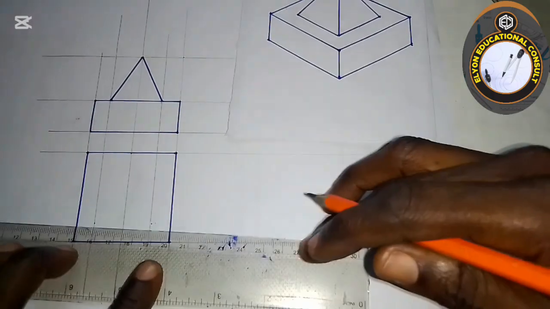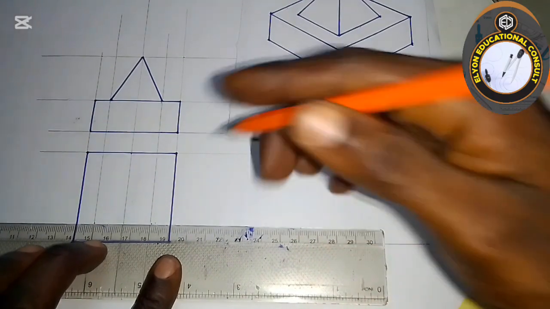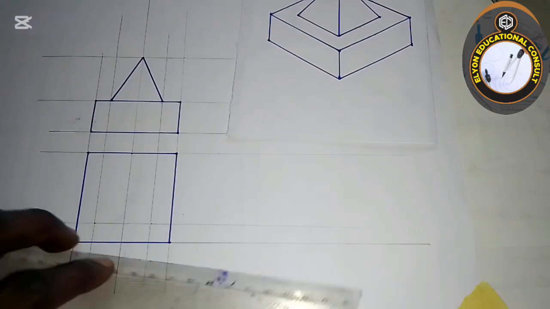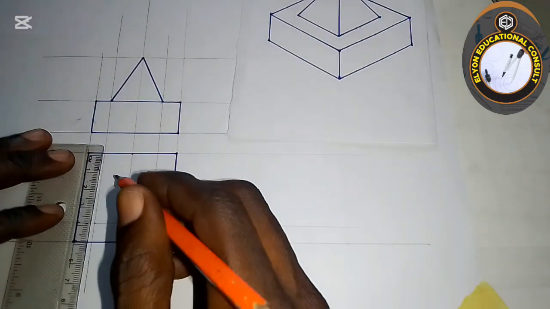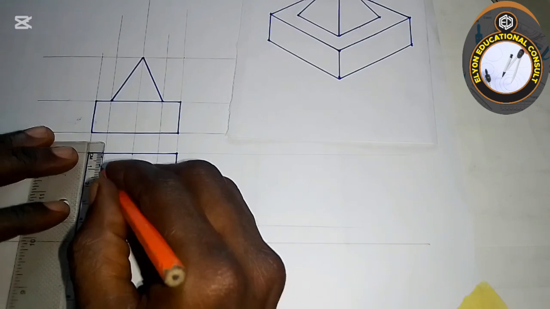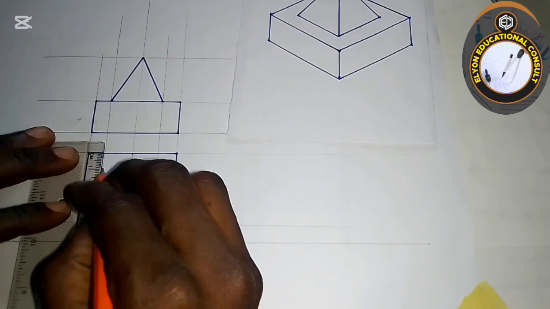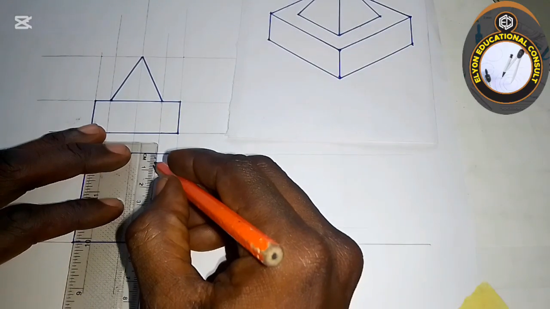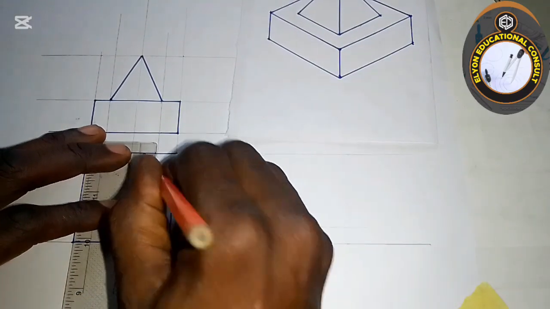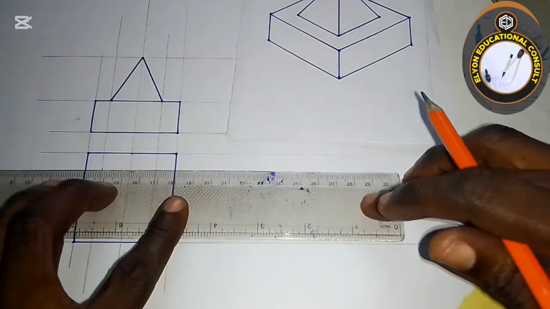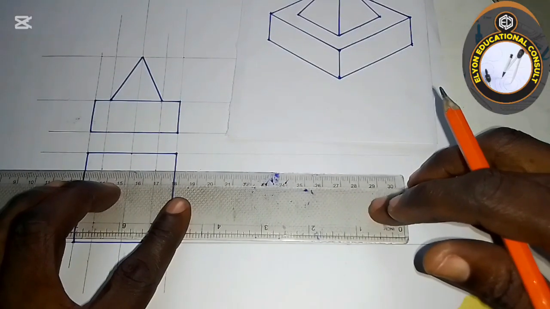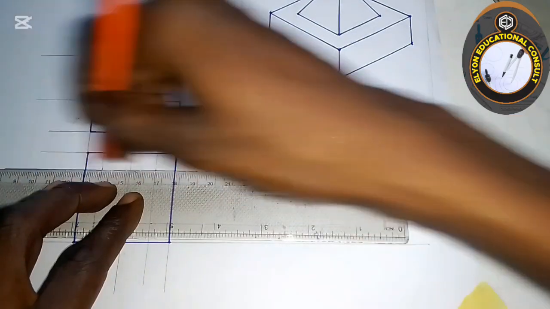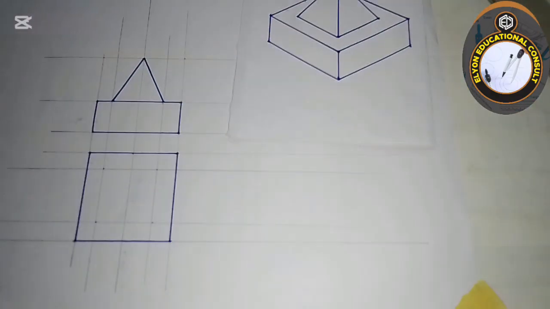Then join the point like that. I hope you can see that. Then take here as well. Then here, 10 here, then produce that line that way.